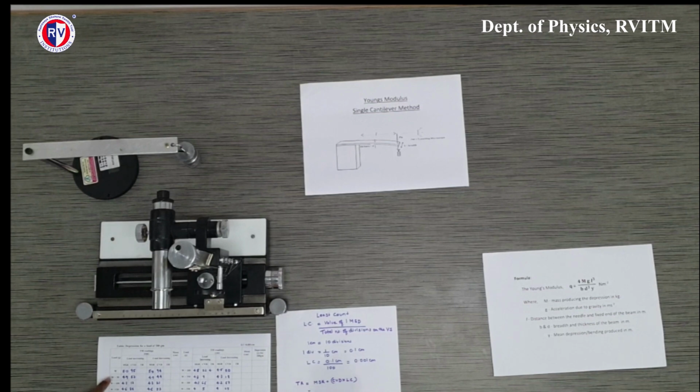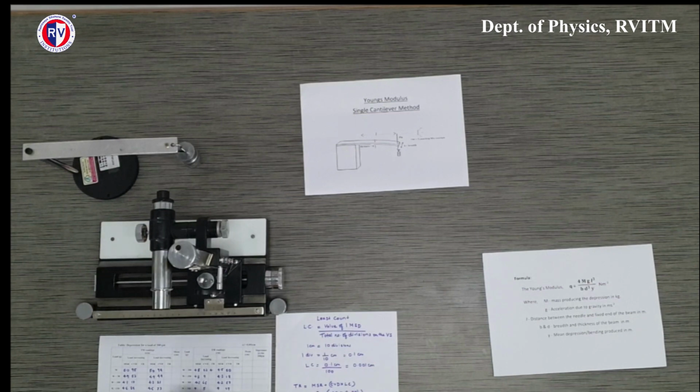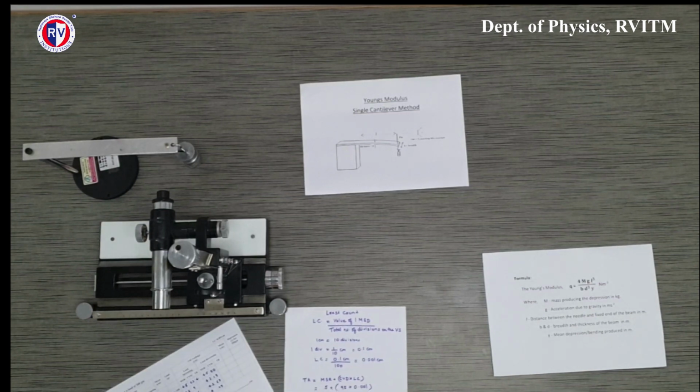So let me give you an example. Let's take the first one, W. So we have 5 as MSR plus CVD is 95 into my least count, which is 0.001 centimeters. So what is my final reading? My final reading is 5.095 centimeters. So similarly, I will write all my total readings here. So the first one is 5.95.